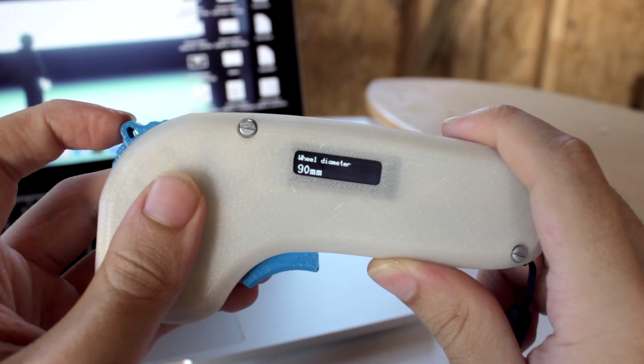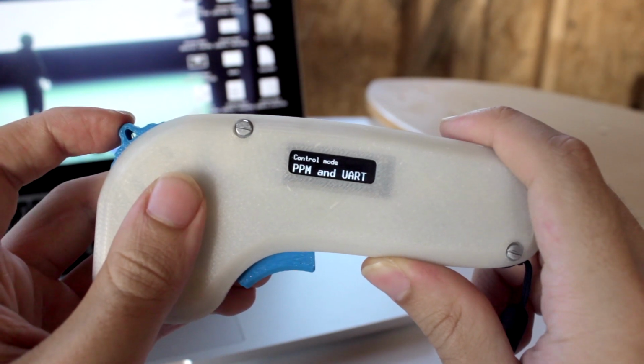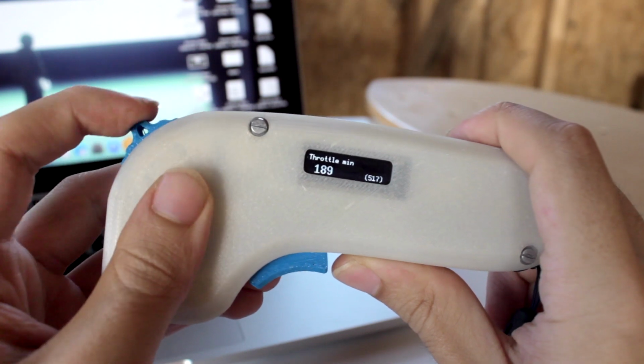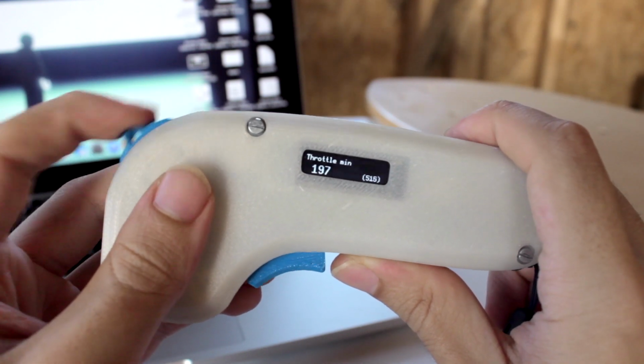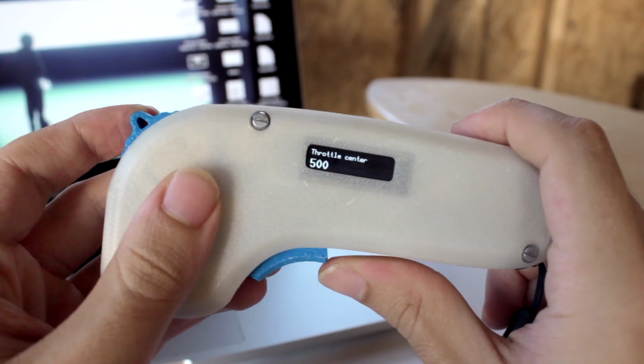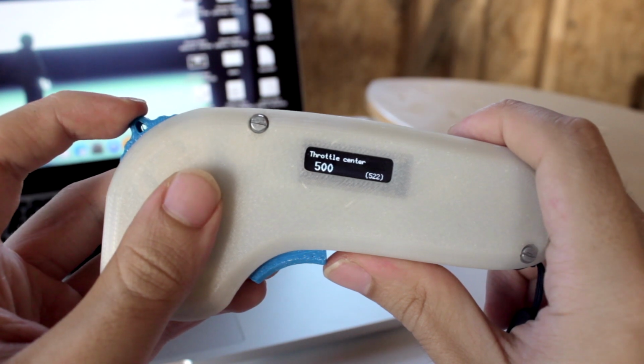Leave the control mode on PPM and UART if you want telemetry. Next up, we're going to calibrate the throttle. When you select a throttle value, a number on the bottom right will come up. This is the live reading of the Hall sensor input. Pull all the way to the back on the throttle and take note of whereabouts the number is bouncing around. Use the throttle wheel to set the min reading to about where it was settled.